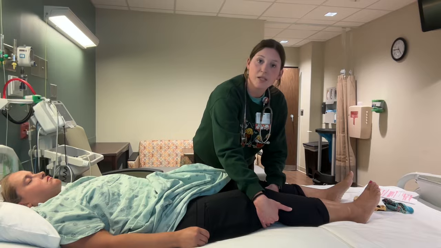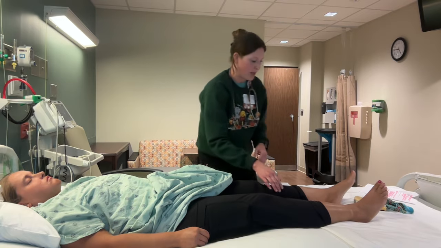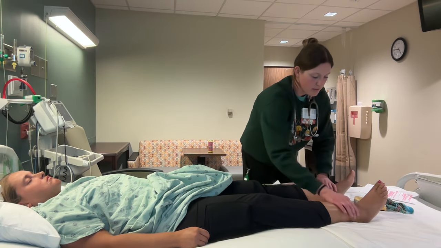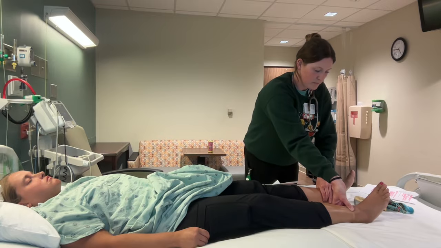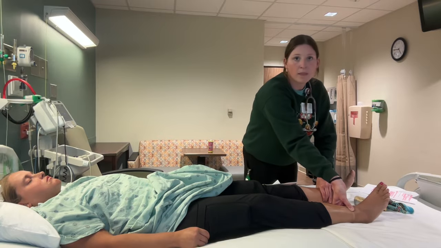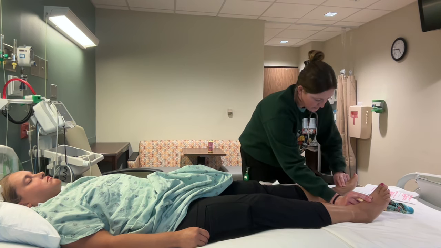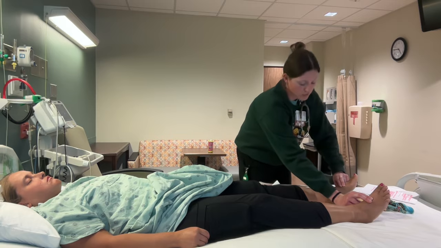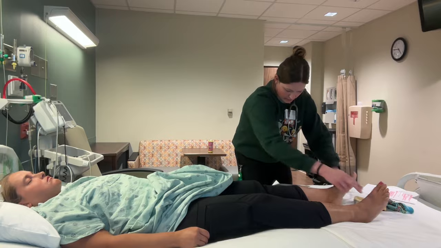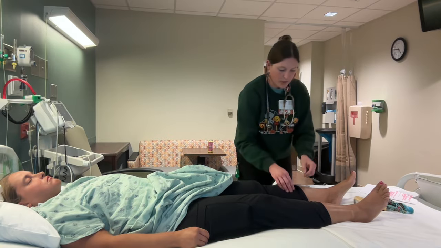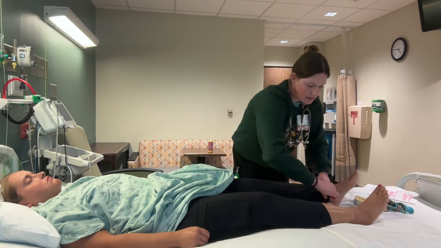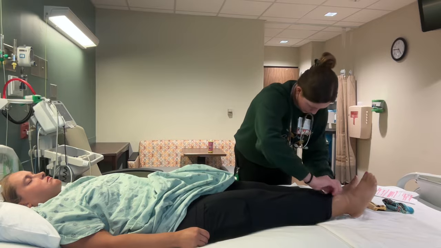Popliteal pulses are +2 bilaterally, and now to the posterior tibialis. And those are +2 bilaterally. And now to the dorsalis pedis. And those pulses in the dorsalis pedis are +2 bilaterally as well. Again, I note no pitting edema, and cap refill is less than 2 seconds.